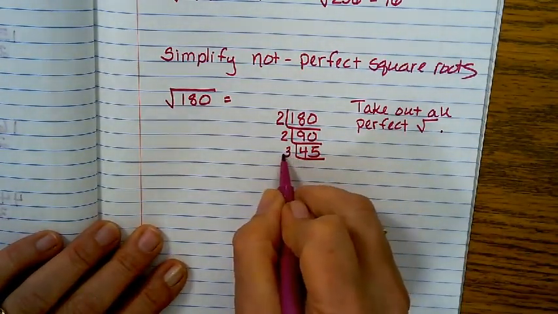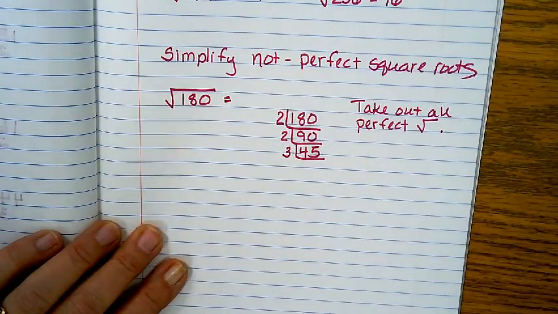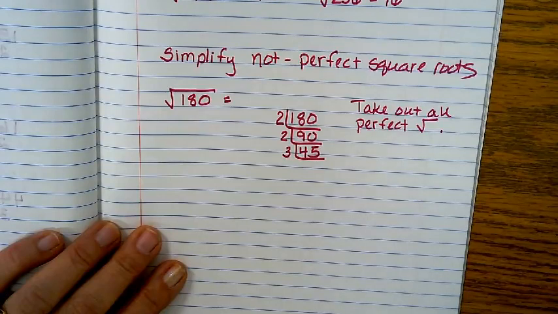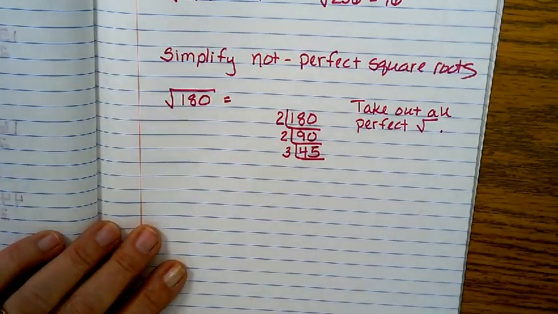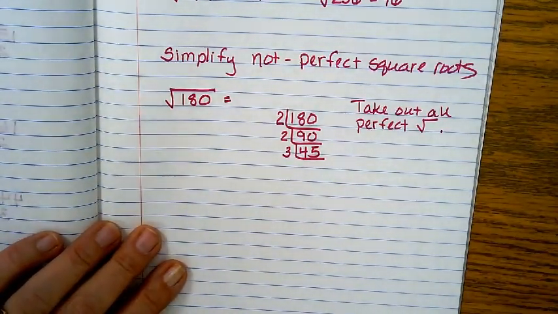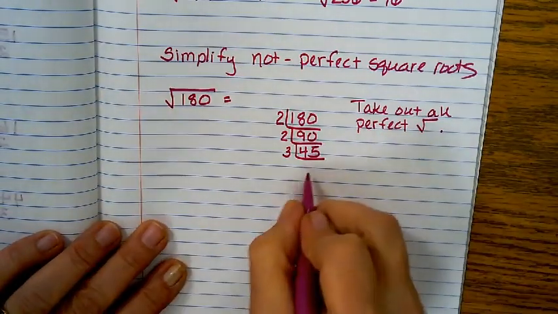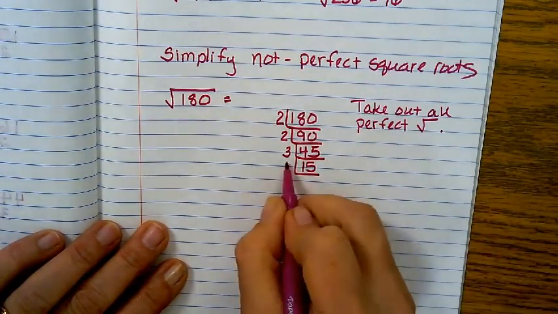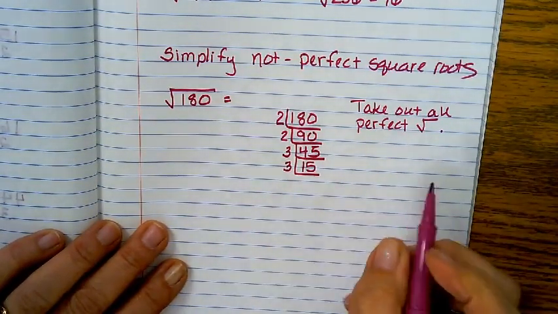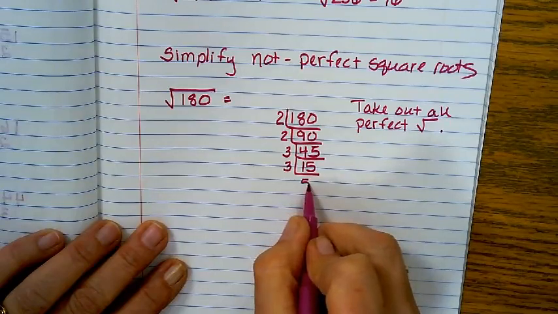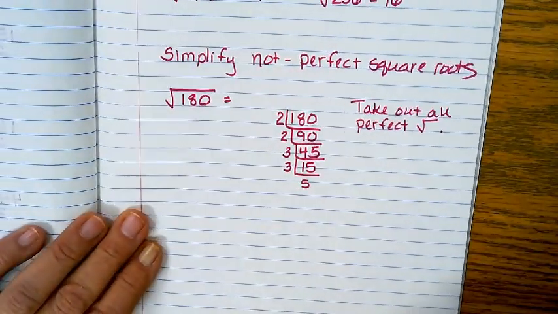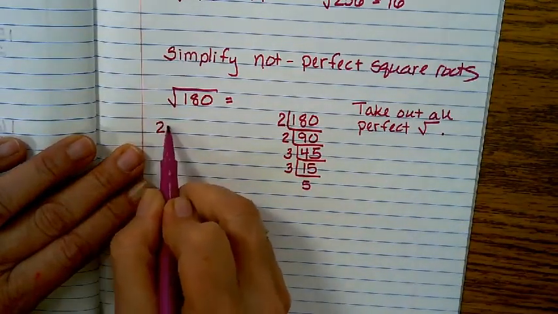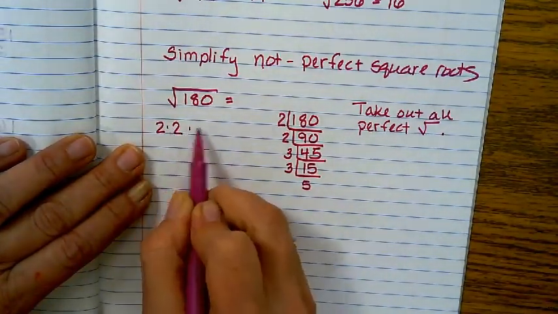You might see 45 and think, oh, it's divisible by 5. But don't go to 5 until you've tried 3. So 45 divided by 3 is 15. Is 15 divisible by 3? Yes. And then that will be 5. So this is 2 times 2 times 3 times 3 times 5.